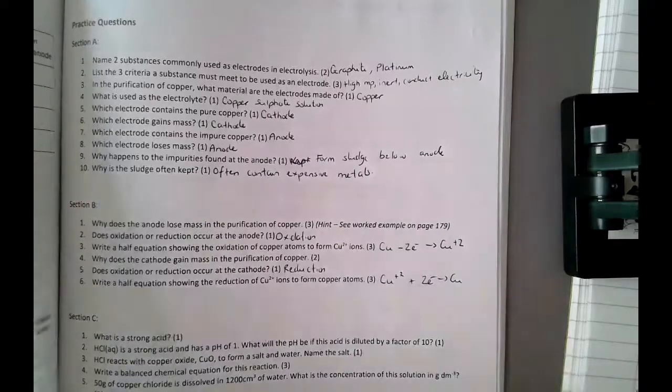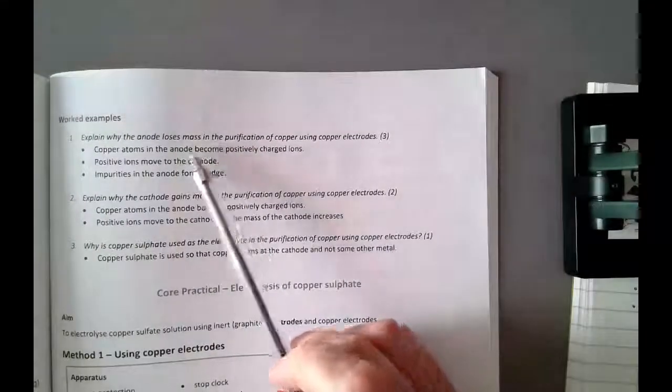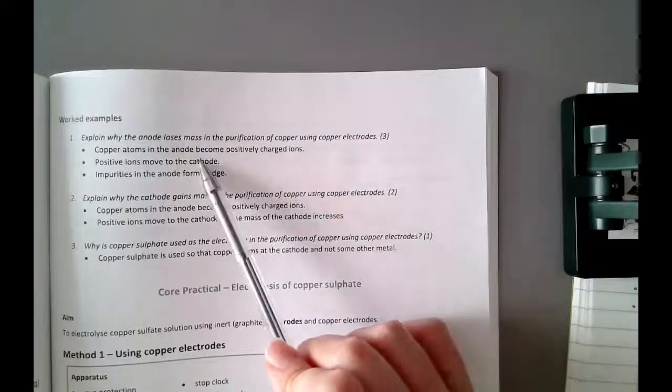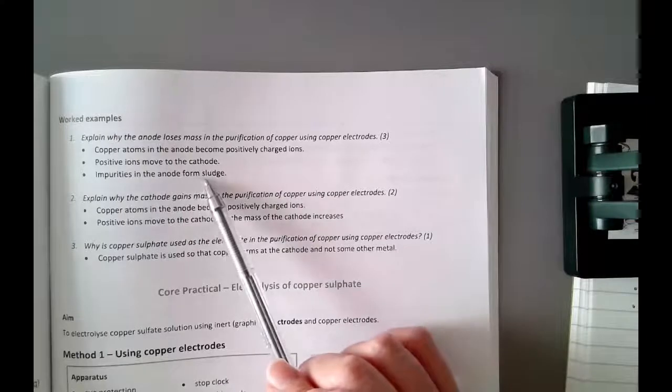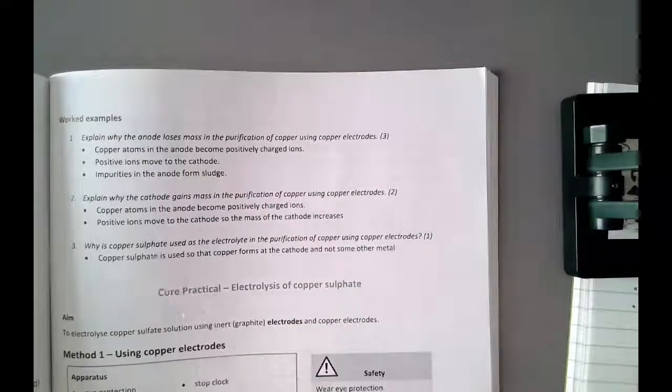For B, it's the same answer as I had here, so this is why the anode loses mass. The atoms become positively charged ions, then they move to the cathode. The impurities also form sludge, so you're losing the impurities and you're losing the copper. The anode is going to lose mass.